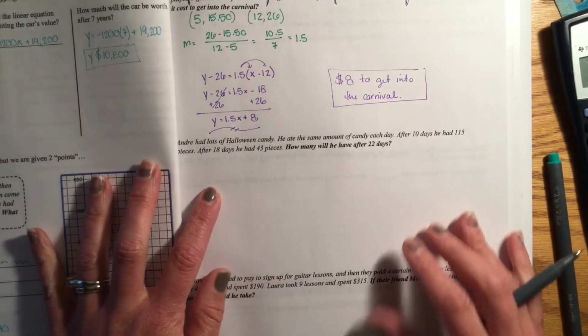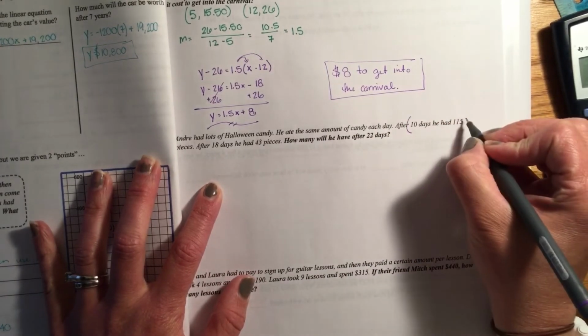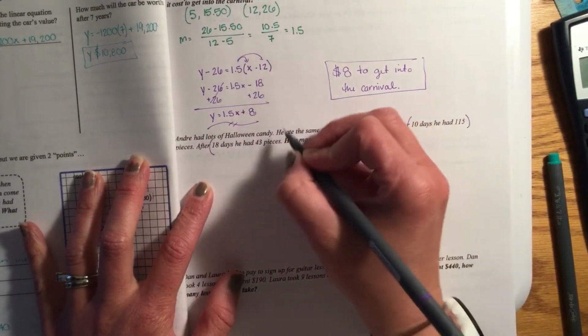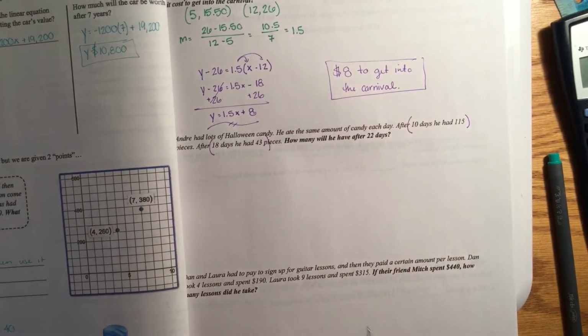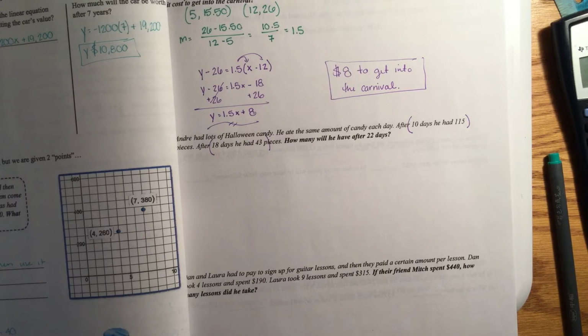Andre had lots of Halloween candy. He ate the same amount of candy each day. After 10 days, he had 115 pieces. After 18 days, he had 43 pieces. So now what's happening here? It's decreasing, right? It's going down every day that he eats candy. So we don't know how much he eats today or each day. We don't know how much he started with.